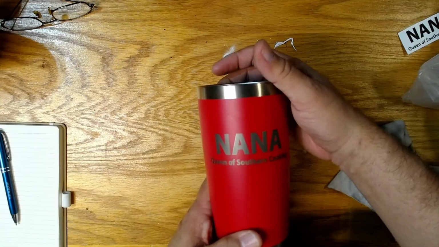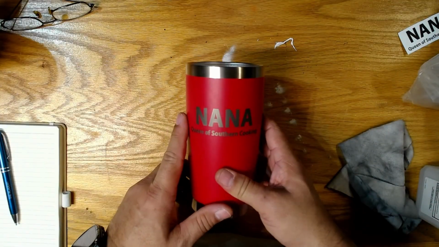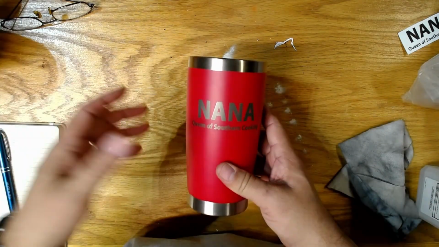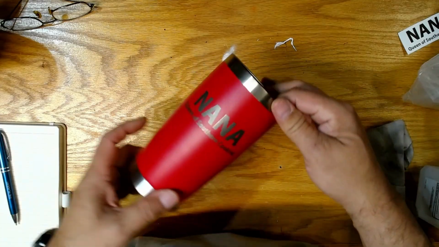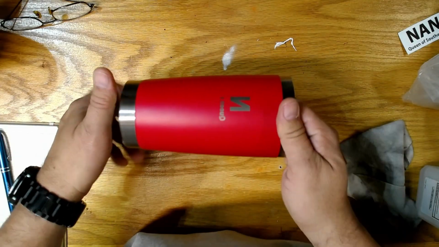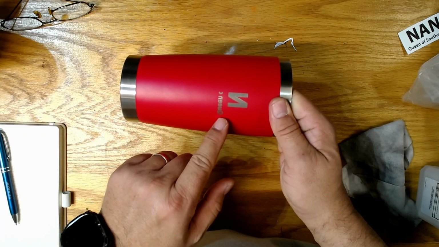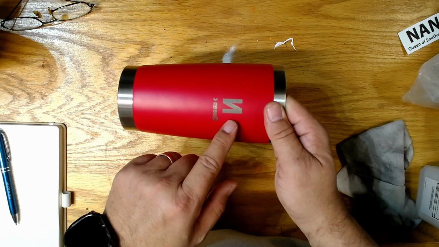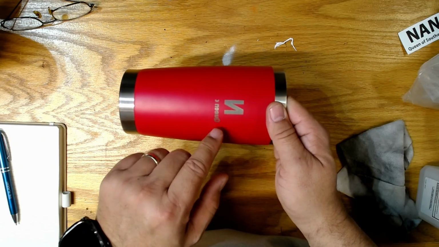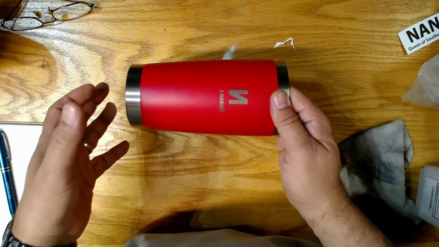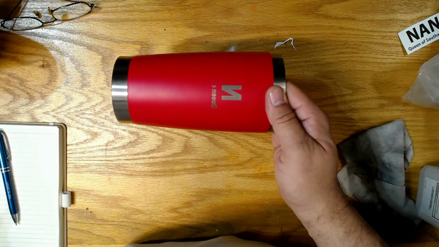So here is the finished product of that burn. However, if you were watching at the very beginning, I noticed that it was actually engraving backwards. I didn't know that it would do this if you orient the rotary tool to the other side.